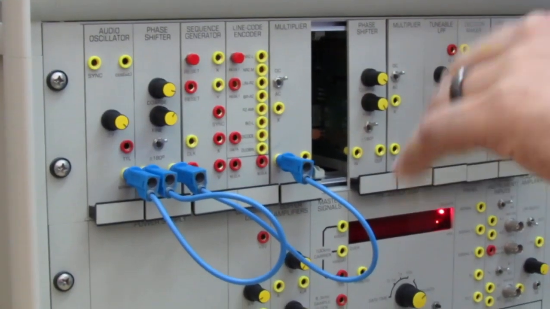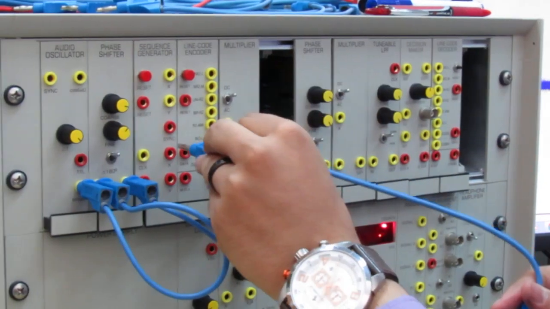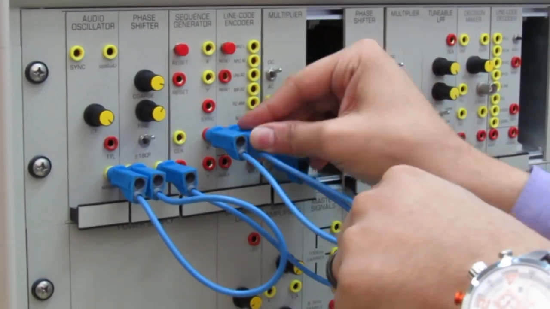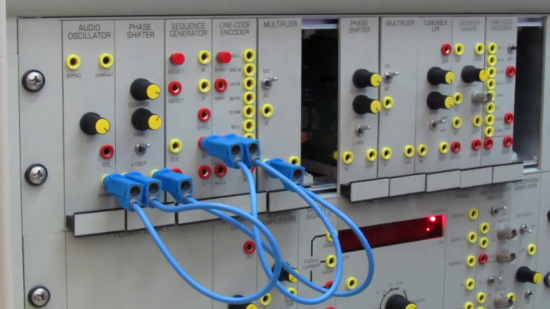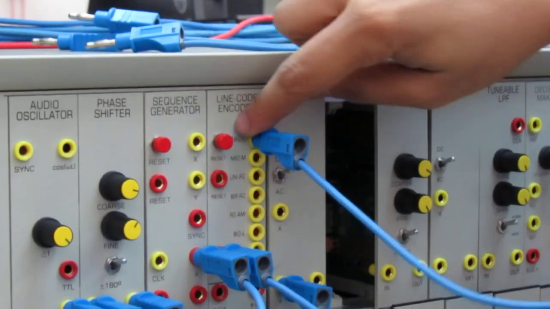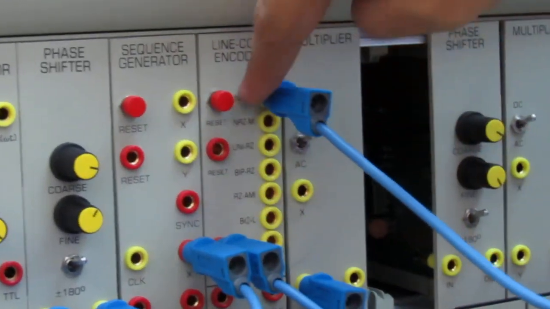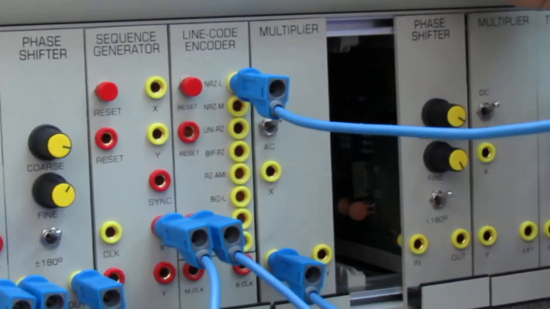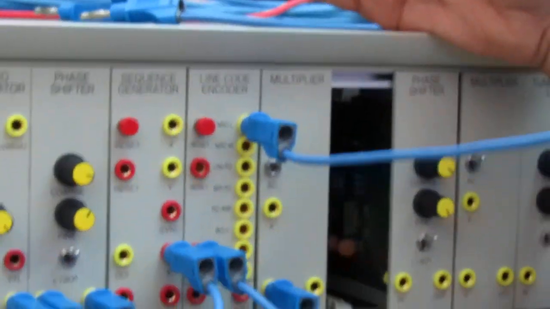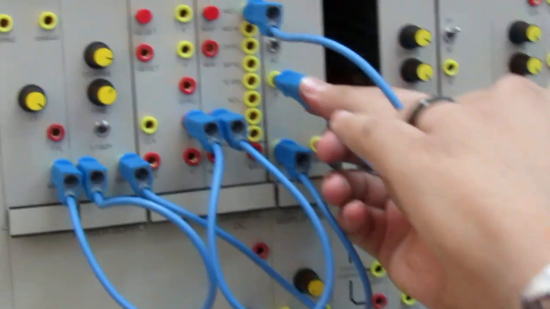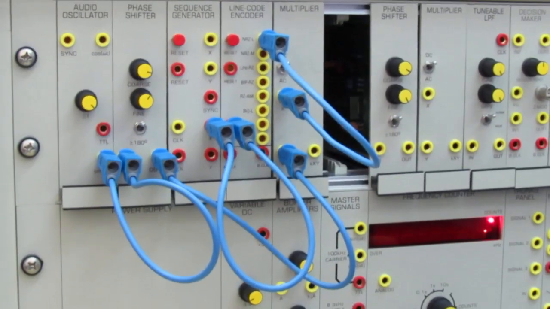Then sequence generator generating bits goes as an input to line encoder that gives me the pulses output. I'm going to use NRZL. There are many line encoding techniques. Each of them have their own advantages and disadvantages. All right, we'll not go through that in this review. And this output goes as an input to your multiplier, right?